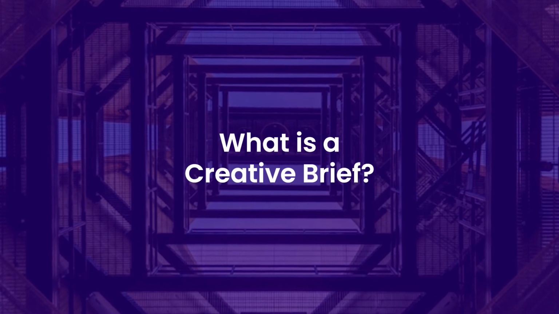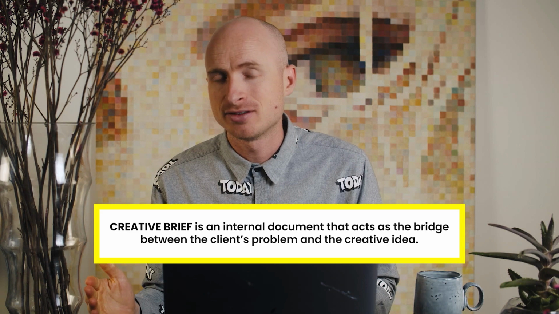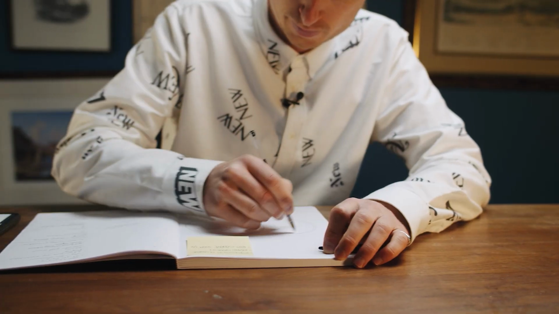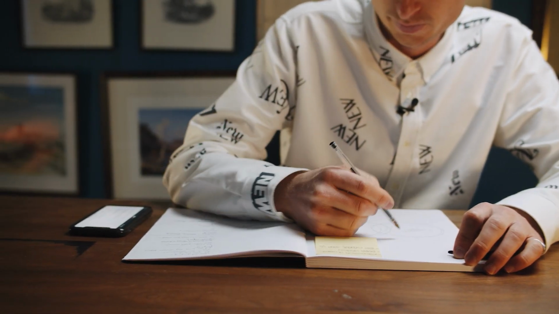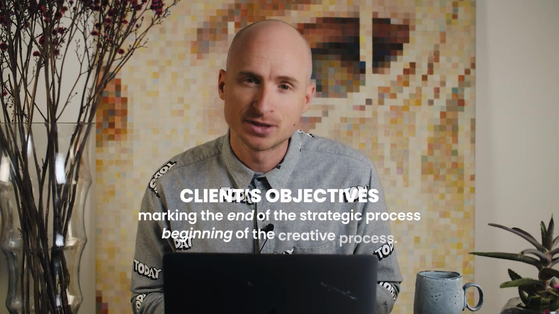So what is a creative brief? The creative brief is a document that acts as a bridge between the client's problem and the creative idea. A good creative brief does two things: provides direction and inspiration. It captures the strategy, which is the approach you're going to take to solve the client's problems. It outlines the role advertising must play to achieve the client's objectives, marking the end of the strategic process and the beginning of the creative process.